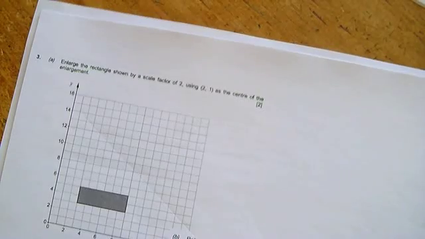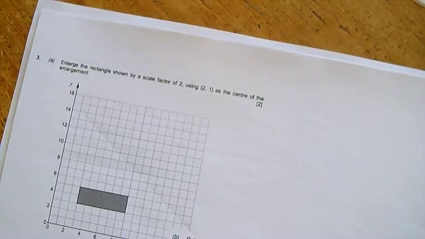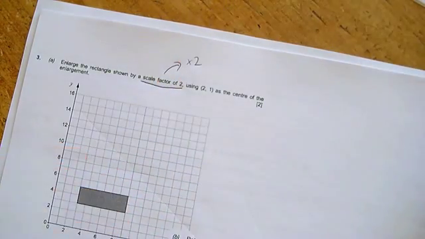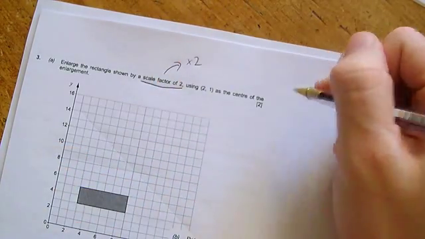Question 3. Enlarge the rectangle shown by a scale factor of 2. Now that means scale factor of 2. That means make it twice as big, using 2, 1 as a centre of enlargement.